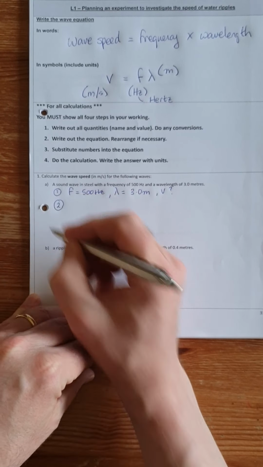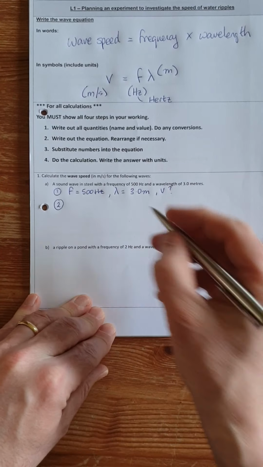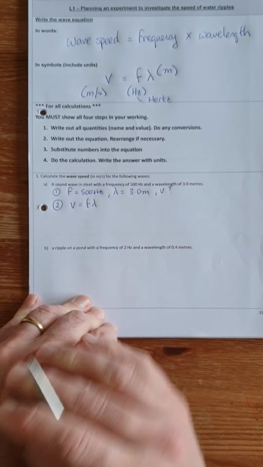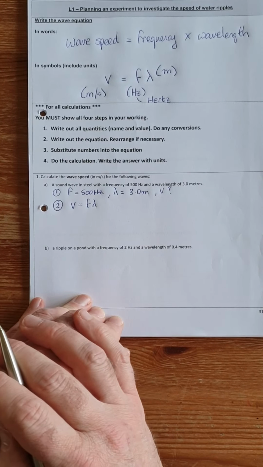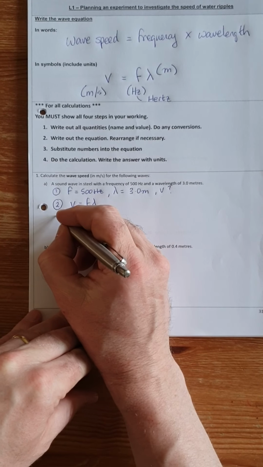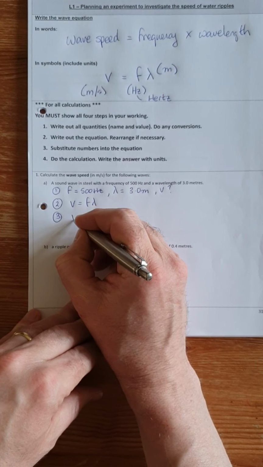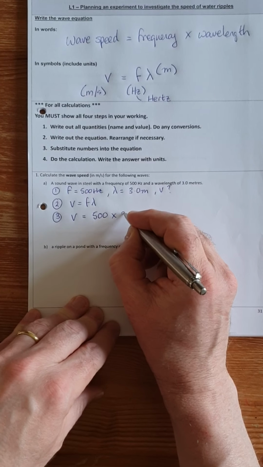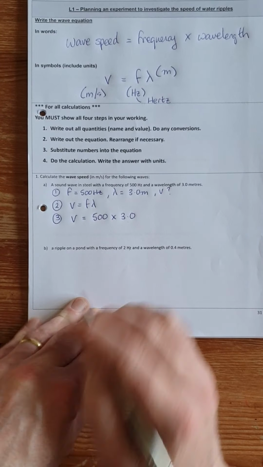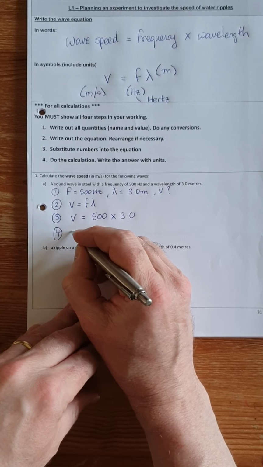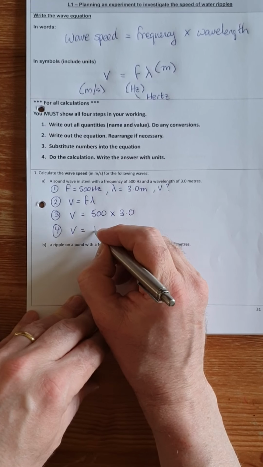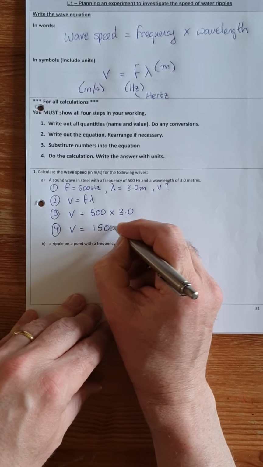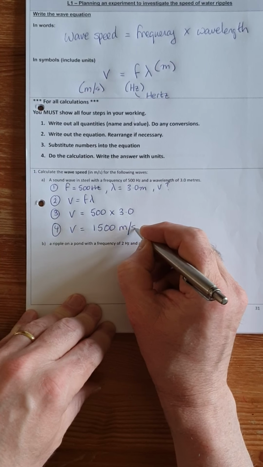Step 2, the only equation that has these 3 quantities is the wave equation. So we've got the wave speed is equal to the frequency times the wavelength. Step 3, the wave speed is equal to 500 multiplied by 3. So step 4, that gives me that the wave speed is 3 times 5, which is 1500 meters per second.